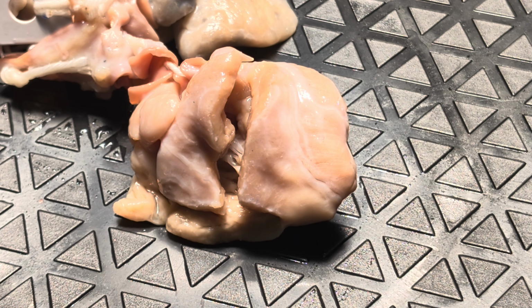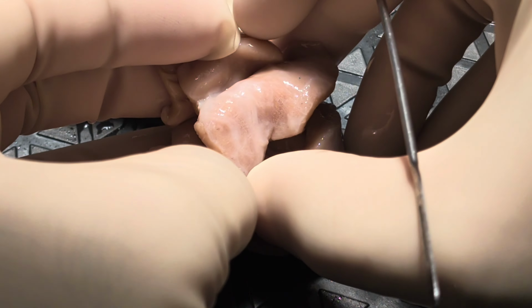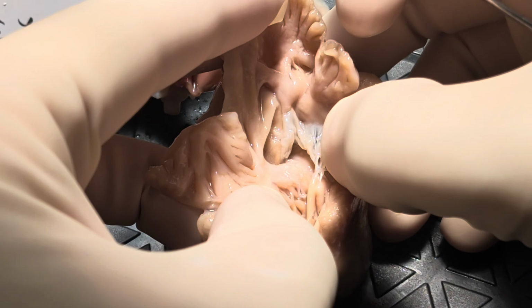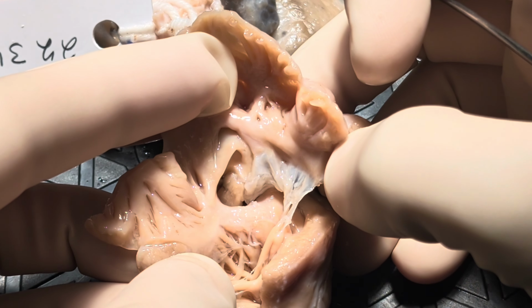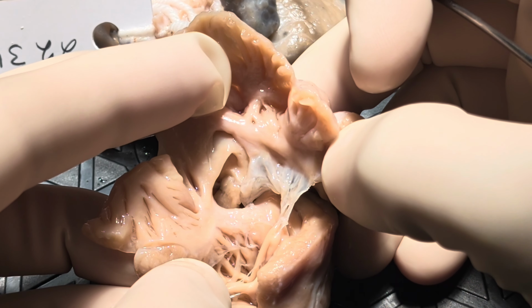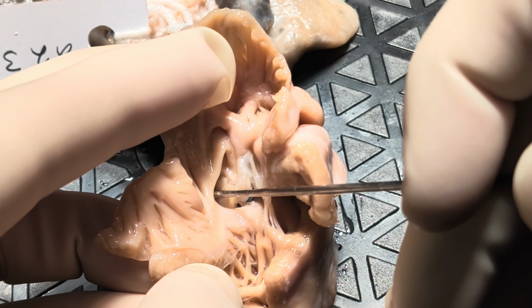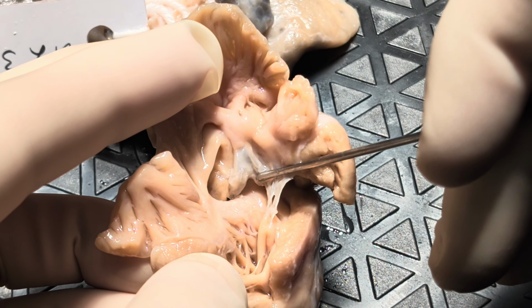This is number 449 in our collection, and we'll start off by doing a quick teaser preview of the main phenotypic feature of this heart. So we'll open up this heart here from the right ventricular aspect, or right atrial aspect, and here immediately we can see that there is an atrioventricular septal defect with its large atrial component and a ventricular component.